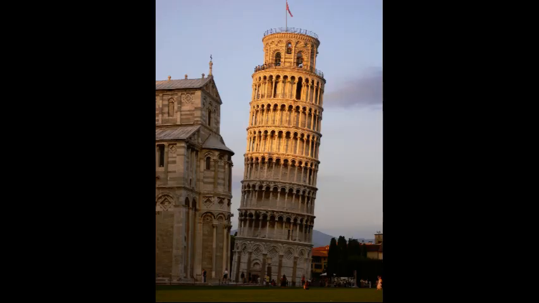I was trying to find a famous example of Romanesque architecture, and this is the most famous piece I could find. This is the Leaning Tower of Pisa, and yes, as you can see, it is leaning.